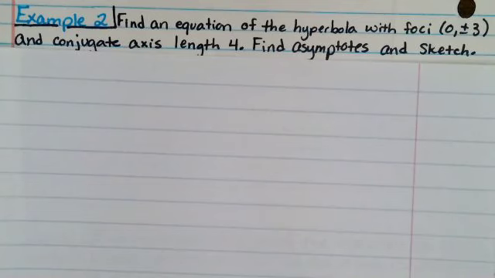So here we have example 2, and it says that we're going to find an equation of the hyperbola with foci at (0, ±3) and a conjugate axis length of 4. And we want to find the asymptotes and sketch it. So that's kind of a tall order. We got a lot going on. The first thing I'm going to do is get the equation of it. I can kind of start the sketch to help me get the equation if you are a very visual person. Since they are asking us to sketch it anyways, you could use a little bit of a sketch to help out with that.